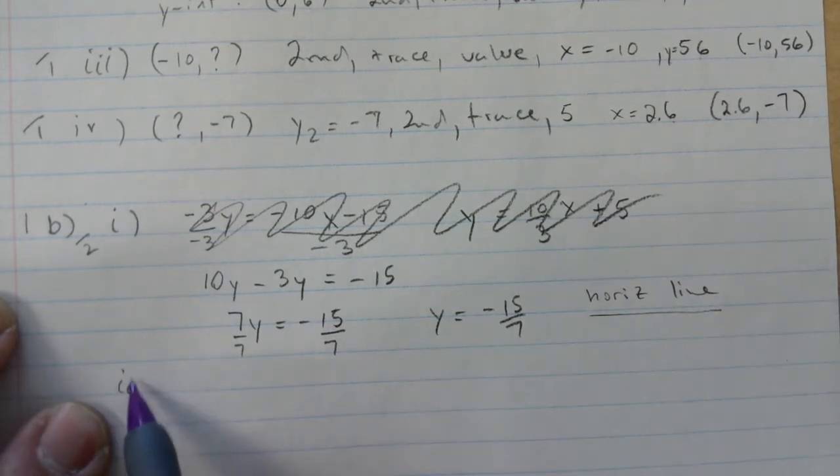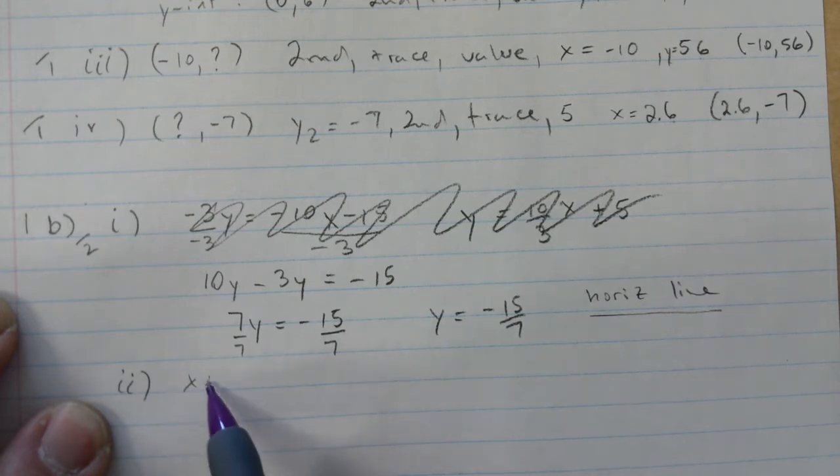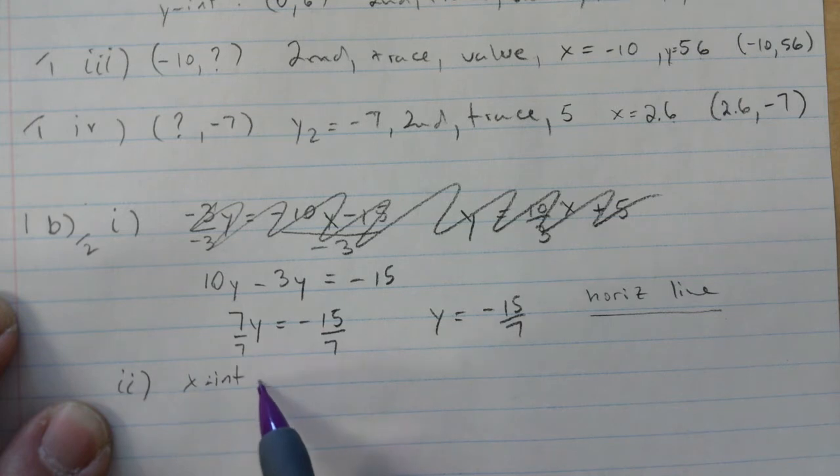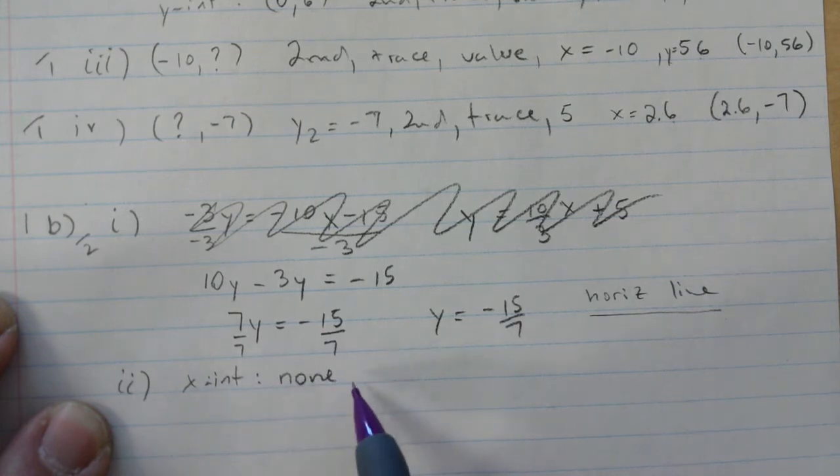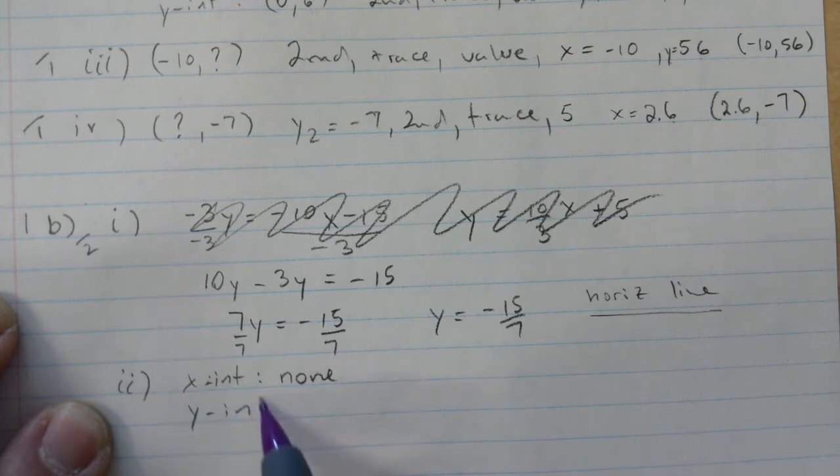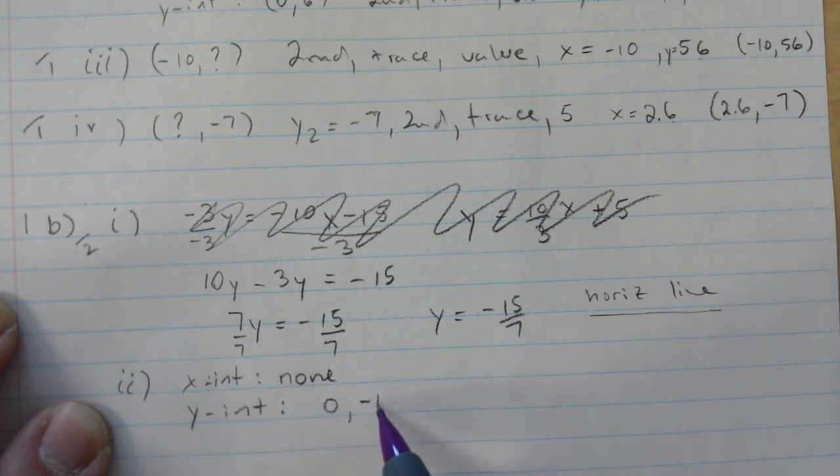For part double I, the x-intercept in this case would be none, right? Not applicable. The y-intercept is going to be 0, negative 15 over 7.